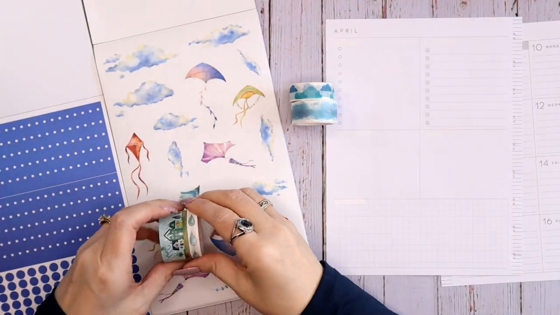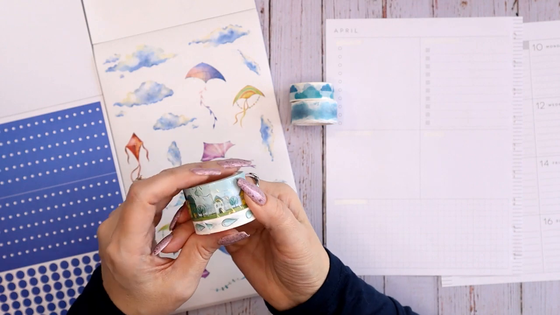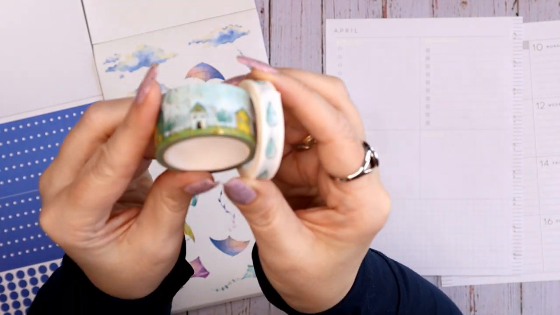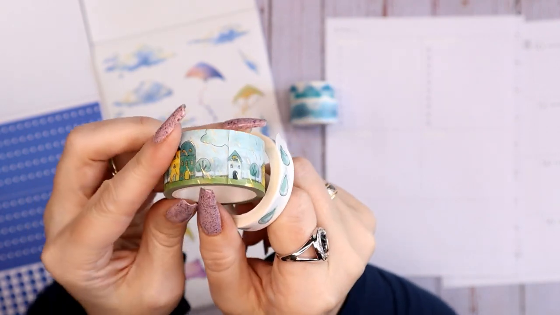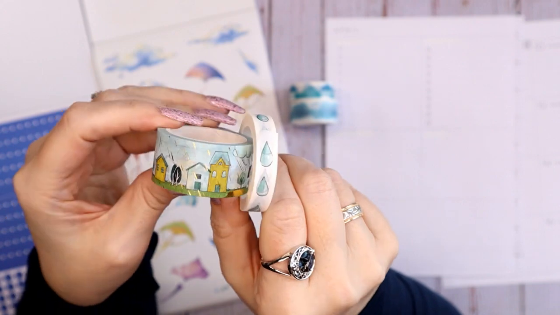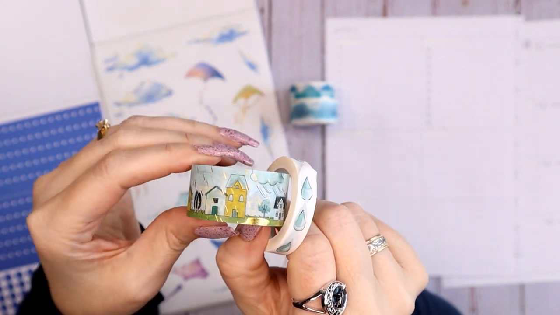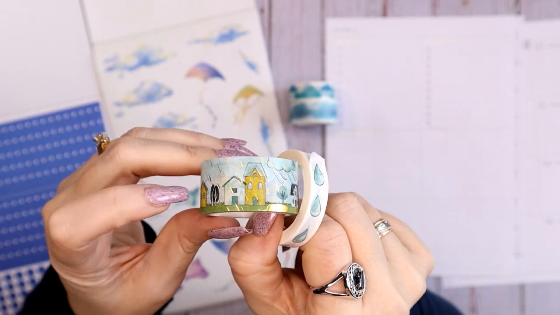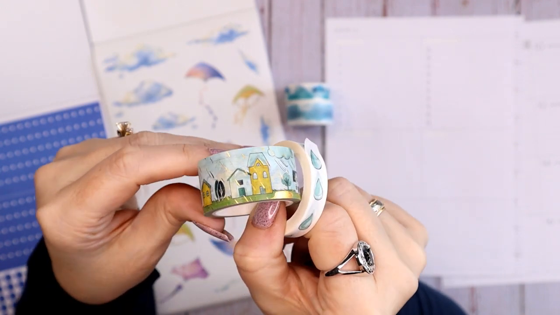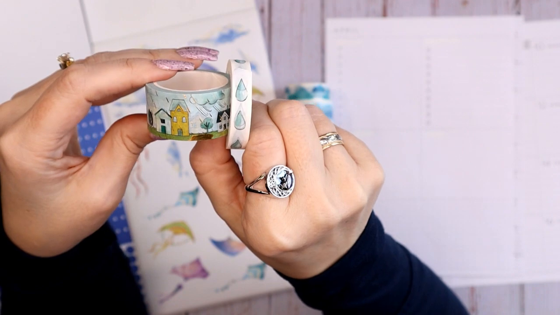And then I pulled two of the washies from the Rainy Days sticker planner kit from Planners Anonymous. This is an older kit. I don't think you can get any of this. You might be able to get the digital downloads. I haven't checked their Etsy shop, but they're adding more every week to their Etsy shop. So these could work for that.